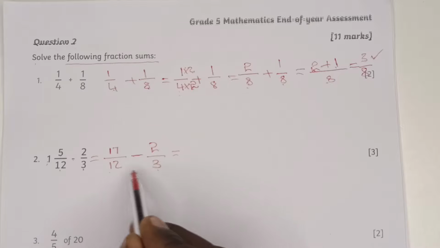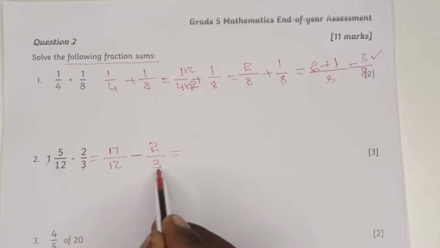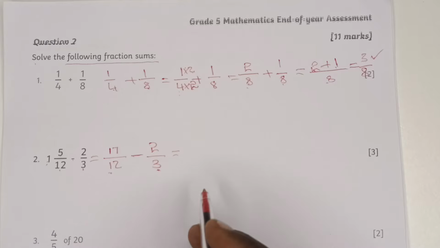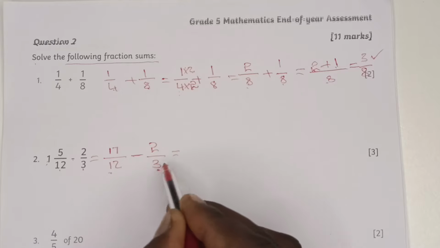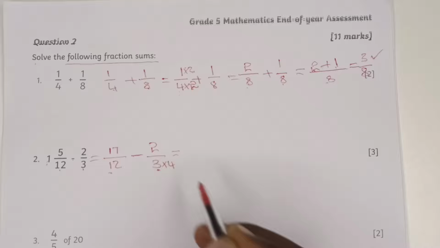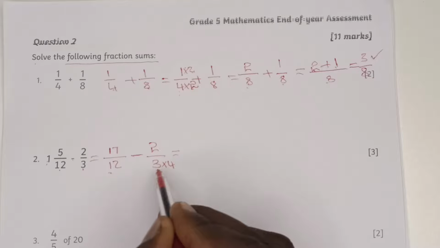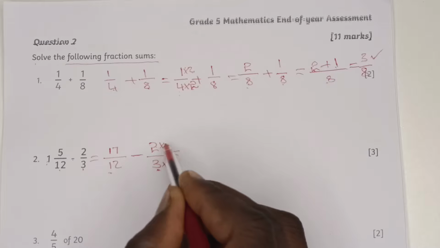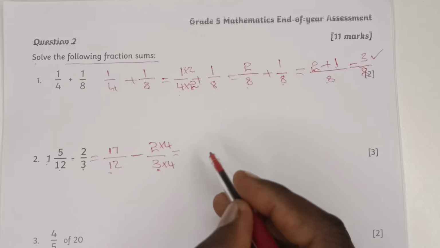So we want to have 12 here as a denominator so that we can have common denominators. What do we do? If 3 is multiplied by 4, we will get 12. So what we have done here, we should do up here as well. It means we multiply here by 4 as well.